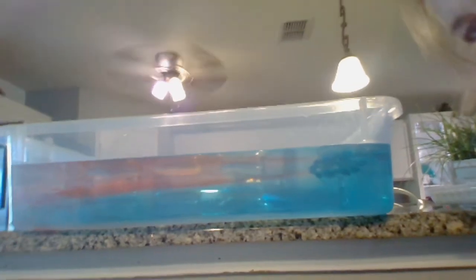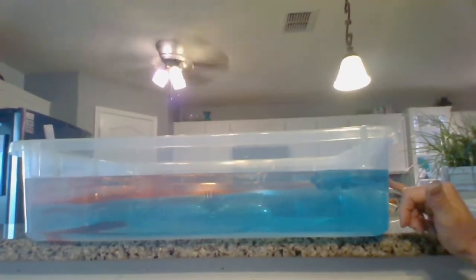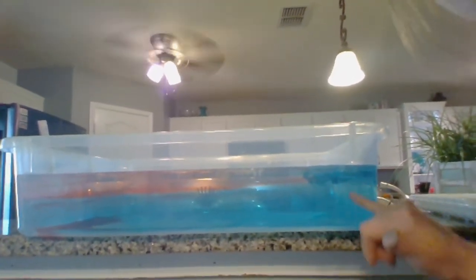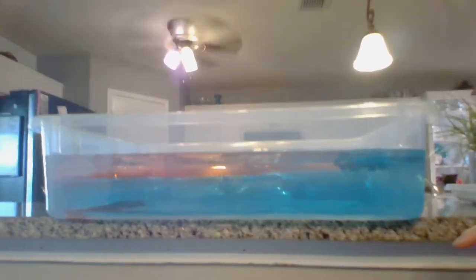And you see that red coming up? The blue is running down. Let's see if you can see it. Hold it right there. Alright. So this is not the best way to let y'all see it. I can't tell if you can see that little blue, but it's running down and the red is coming up. That is so neat. So I'm going to put the computer down for just a minute.